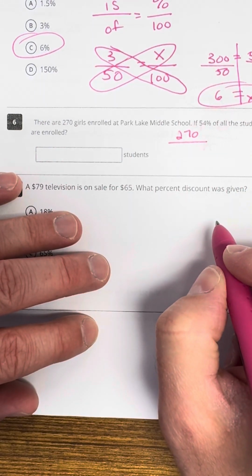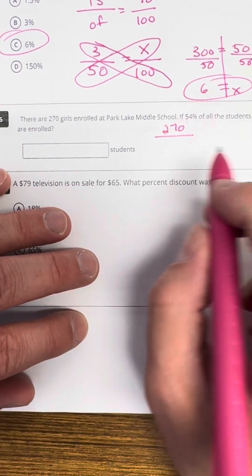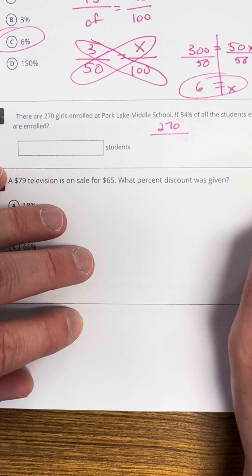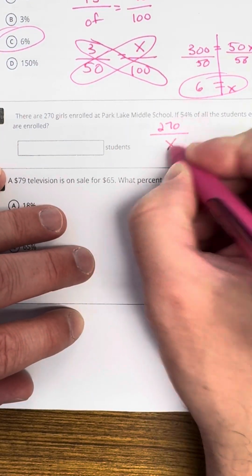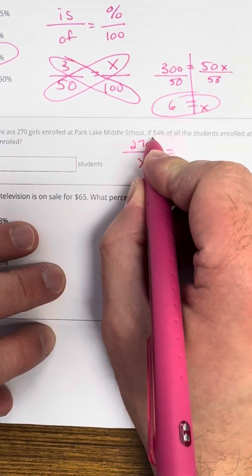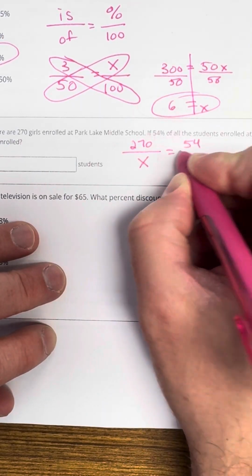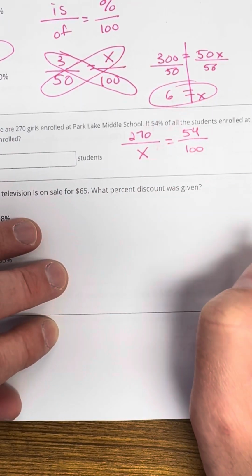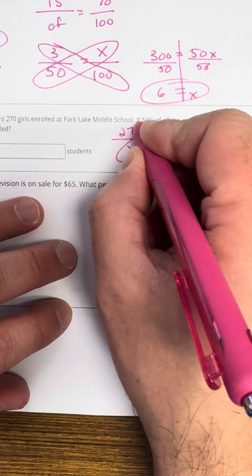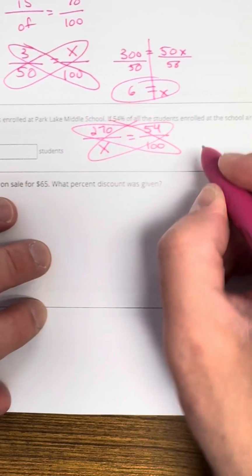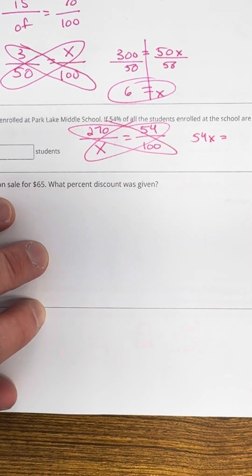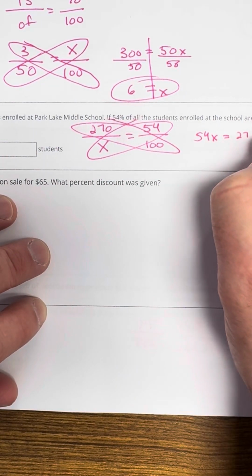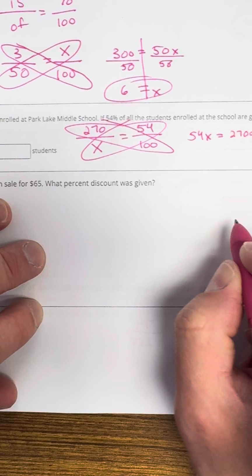Okay. Of, well, we don't know the of, because it's asking us for how many total students. So think of this as a part over a whole. We don't know the of, but we do know the percent number because it's given to us, 54. And that's going to be over 100, okay? Cross multiply. 54 times x, right? So 54x is going to equal 270 times 100, which is going to be 27000.